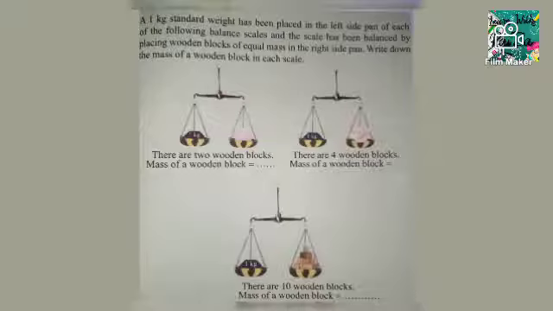Well, now the third scale diagram. I'm not going to say the answer. Just try to find it alone. In the right hand side, 1 kilogram of standard weight is kept, and in the left hand side, how many blocks are there? 10 wooden blocks are there. If 10 wooden blocks are there in the left hand side and in the right hand side, 1 kilogram of standard weight, what is the mass of one single wooden block? Find it.